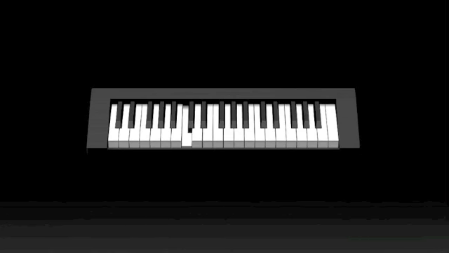Now our major scale is obviously made up of whole steps and half steps. The pattern is this: whole, whole, half, whole, whole, whole, half. So 2 whole steps, half step, 3 whole steps, half step. So starting on C, whole, whole, half, whole, whole, whole, half. Major scale, that's it.